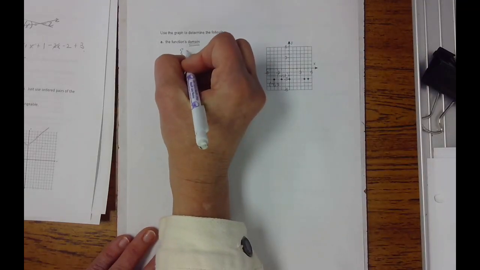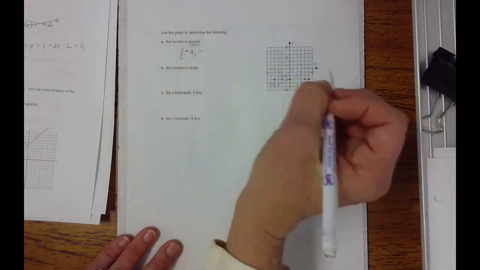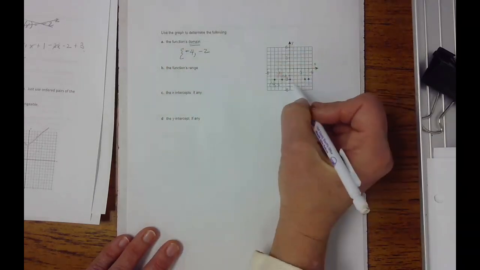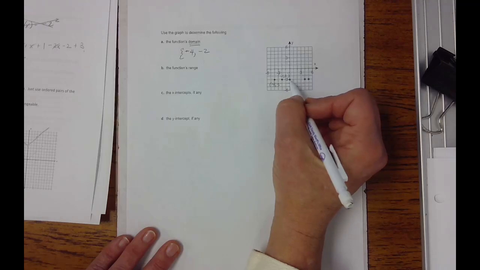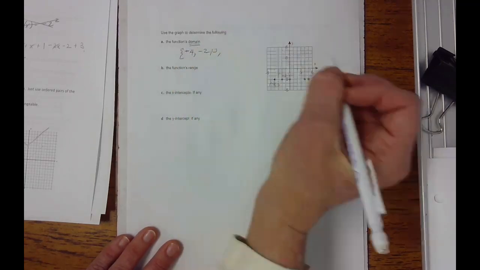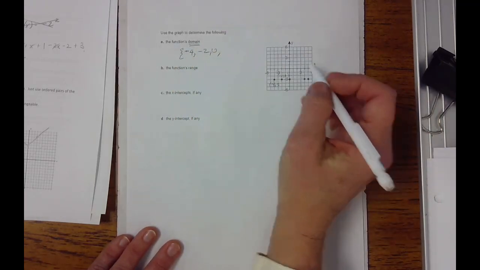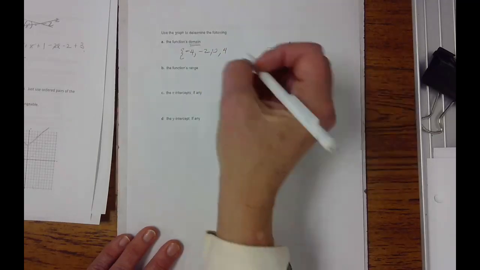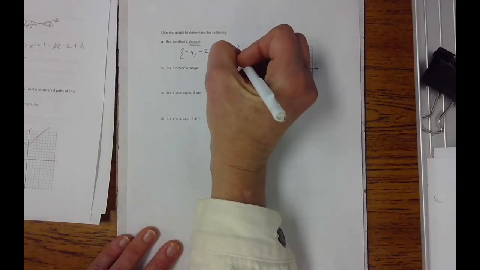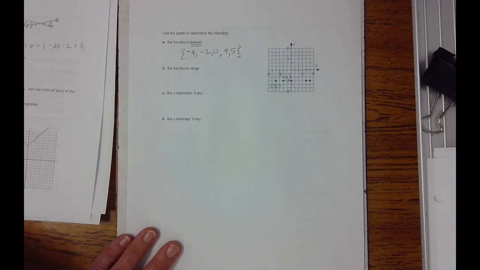I'm going to start off with negative 4, negative 2, I also have the point when x is equal to 0, the point when x is equal to positive 4 and positive 5. And I'll separate those with commas.